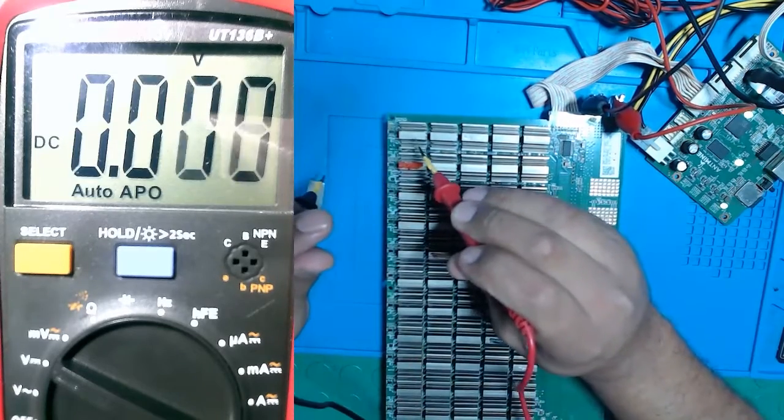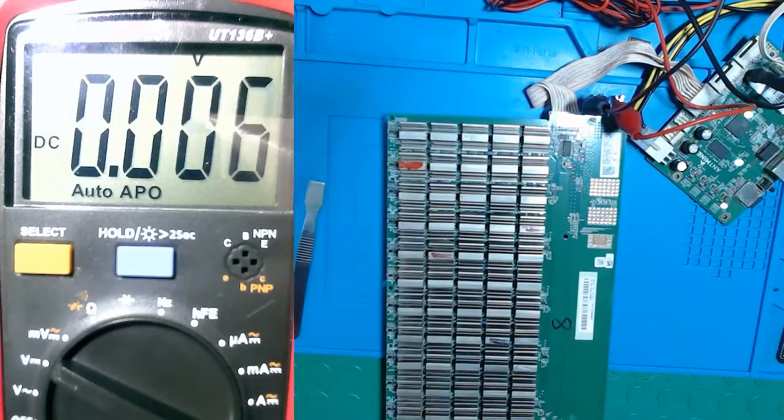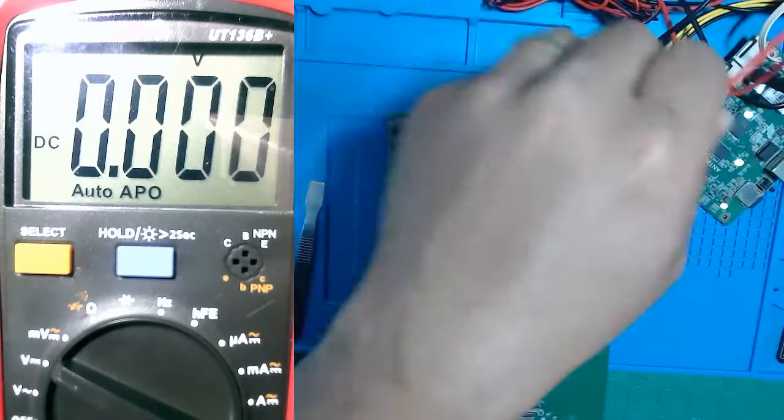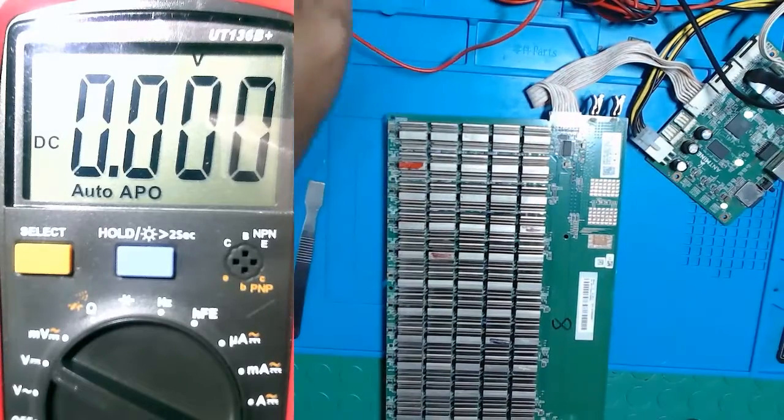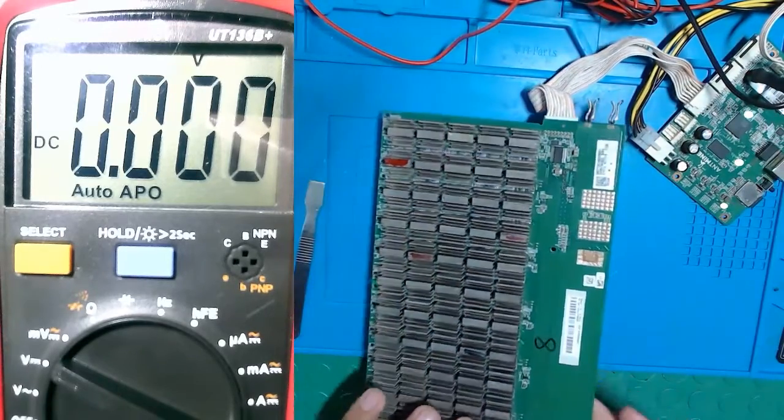Low voltage, so that means that chip is the problem or something else. So what we're going to do is take off the heatsink of that chip and make a visual check.